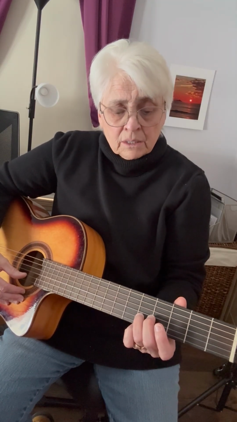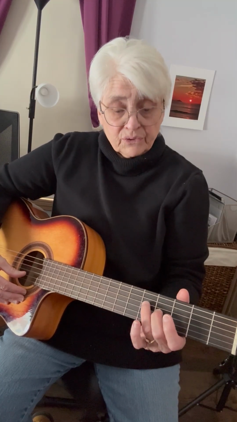Those match. From the third string to the second string, this is the only exception. Fourth fret matches. And that's the note of B. So I can play B here on the open second string, or I can play it on the third string at the fourth fret. Same note. It's not quite matching because I didn't tune my guitar.